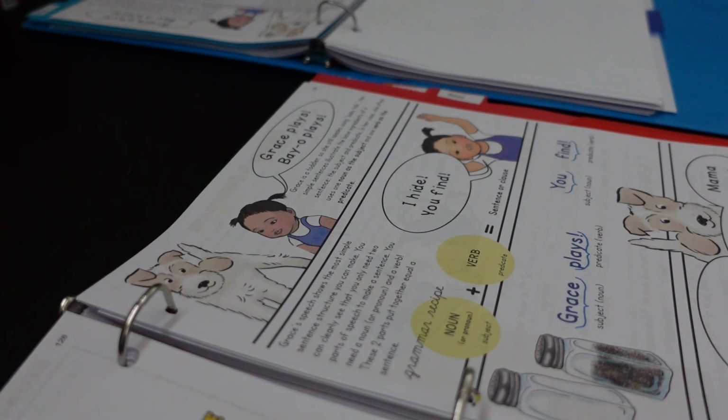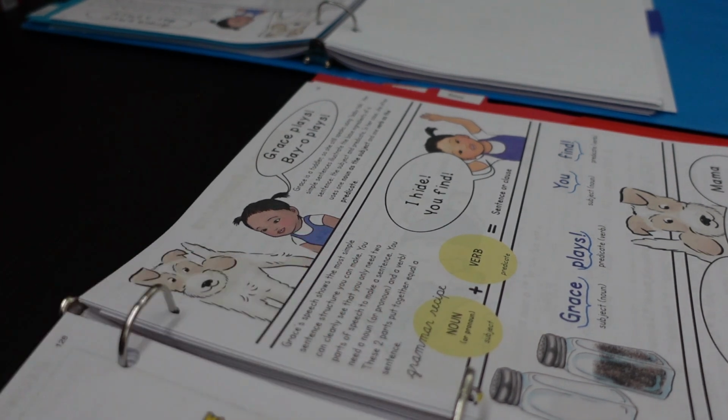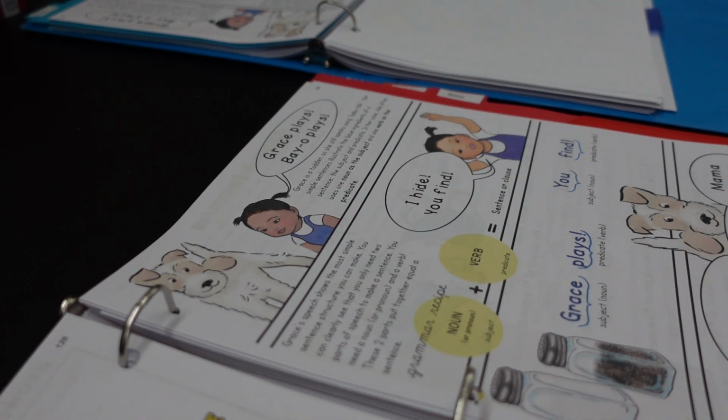Okay, Mila, go ahead and start reading these top 2. Grace plays, Beo plays. Grace is a toddler, so she still speaks using baby talk. Her simple sentences illustrate the base ingredients of a sentence. The subject and predicate. In her case, she often uses one noun as the subject and one verb as the predicate. Grace's speech shows the most simple sentence structure you can make.